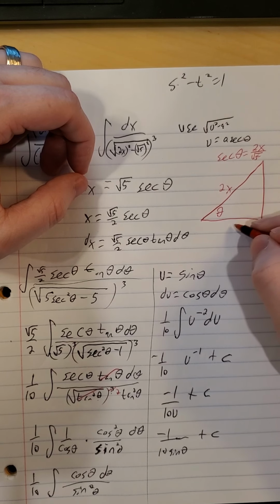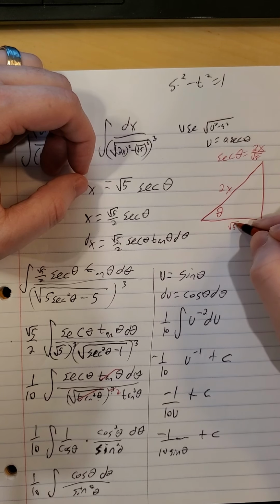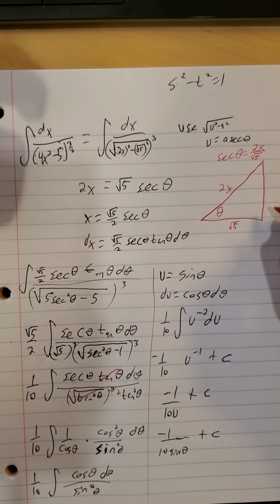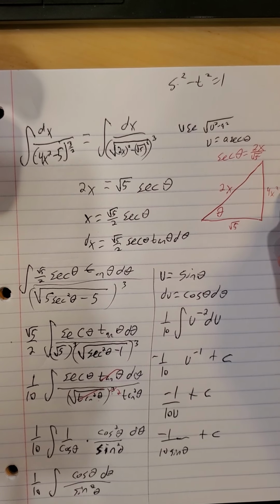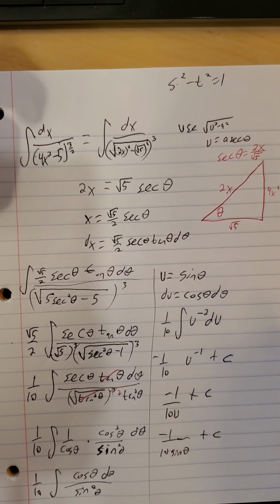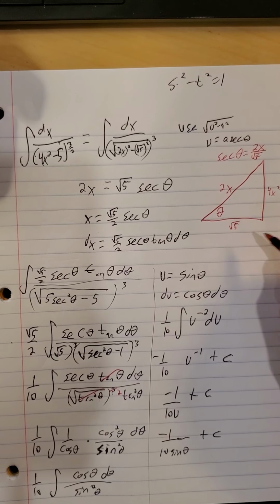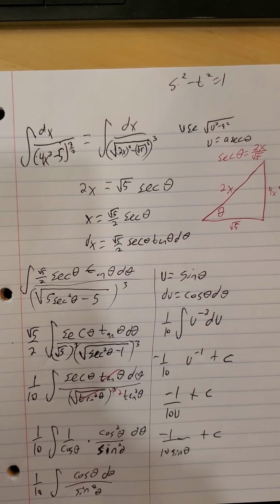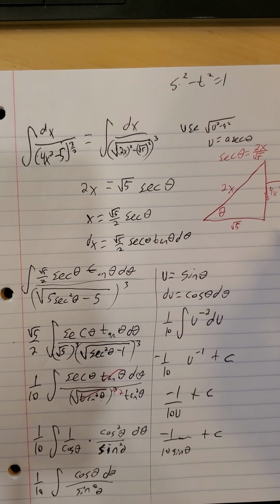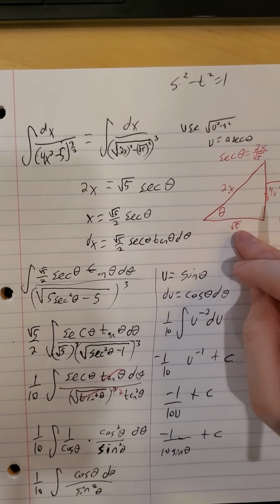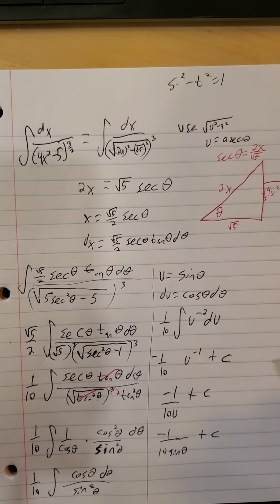So 2x here, or root 5 here. So then this guy would be 4x squared minus 5, and under the square root then. So a squared plus b squared is c squared.